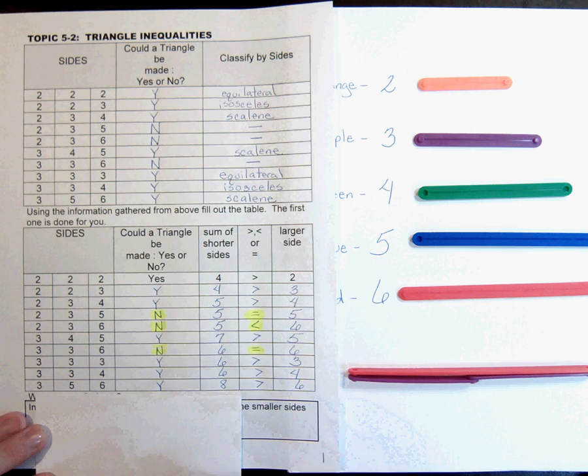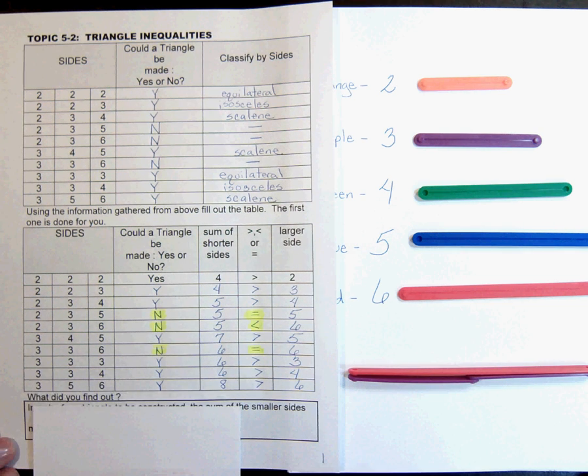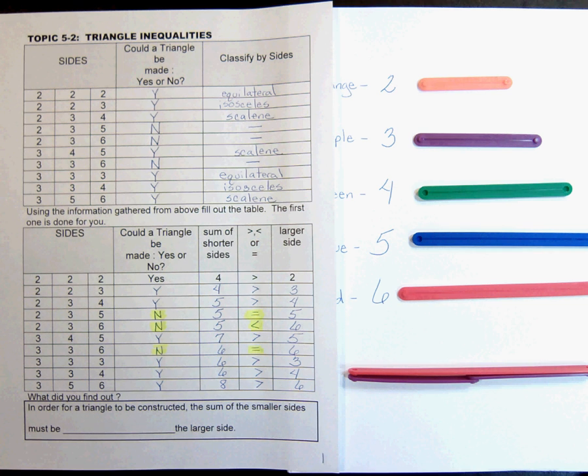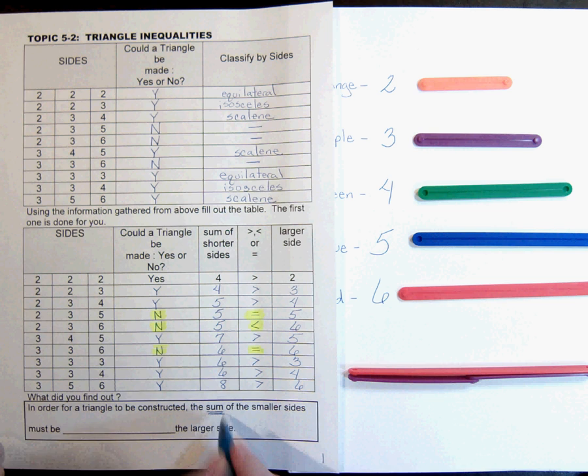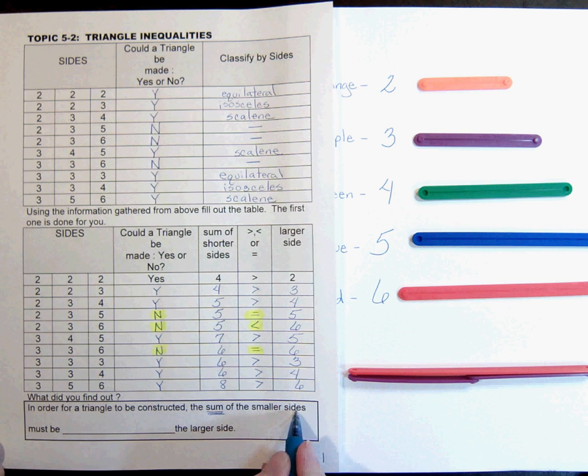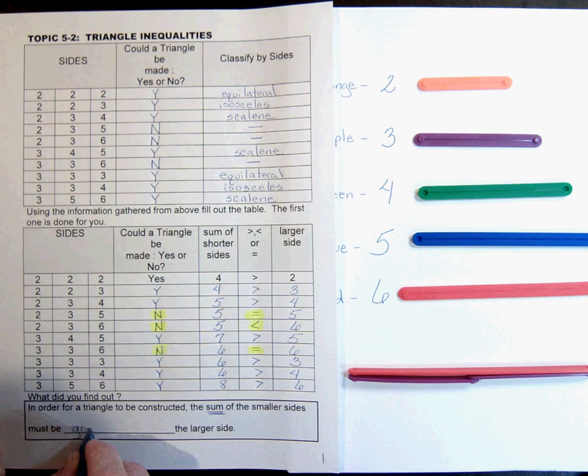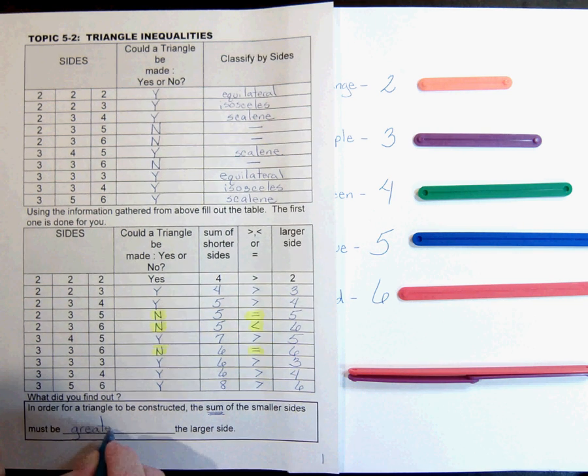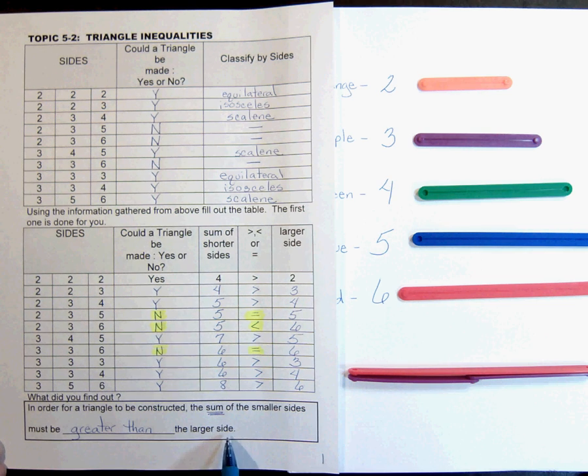So what we were able to discover from this is that in order for a triangle to be constructed, make sure you get this word in there, the sum of the smaller sides, so you're going to be adding two sides together, must be greater than the larger side. So you've taken two sides and they always have to be greater than the larger side.